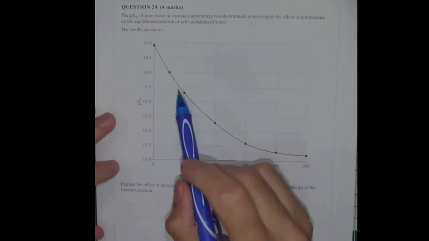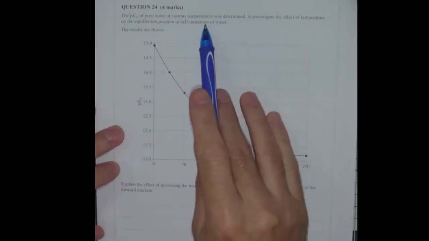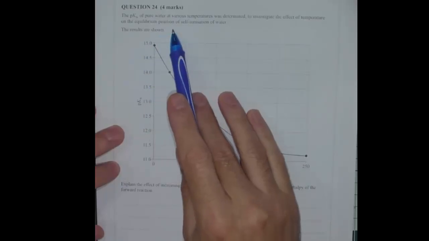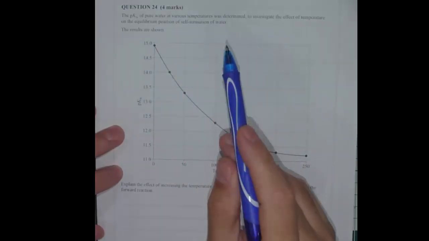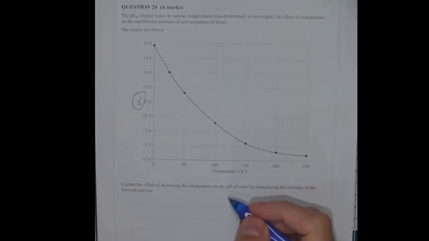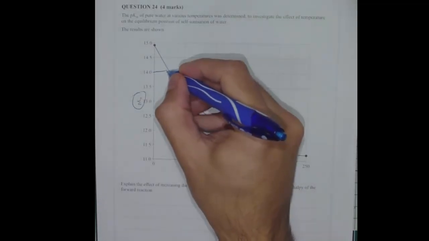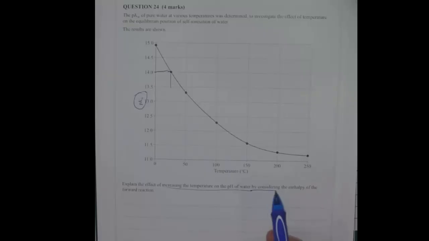Question 24. The pKw of pure water at various temperatures was determined to investigate the effect of temperature on equilibrium position, ionization of water, and this is normally pH, they've got pKw. So 25 degrees, 14, that makes sense. Explain the effect of increasing temperature on the pH of water by considering the enthalpy of the forward reaction.